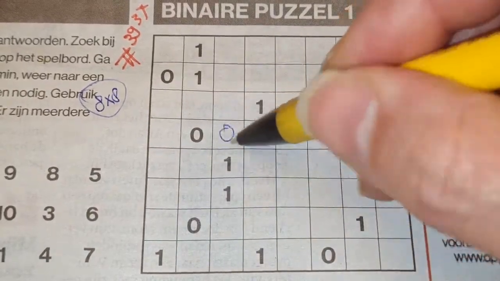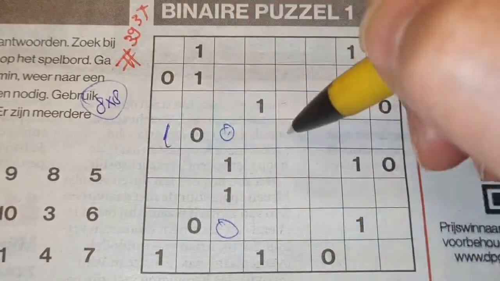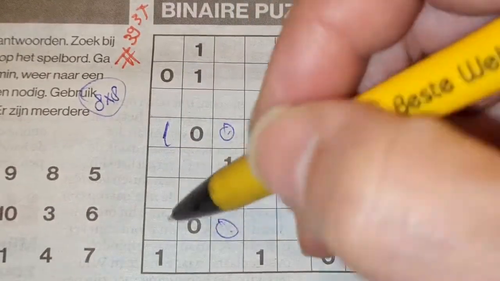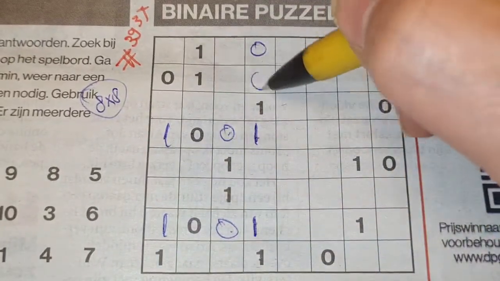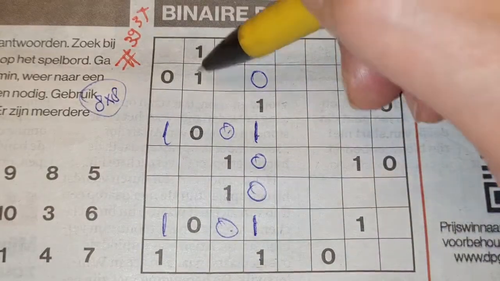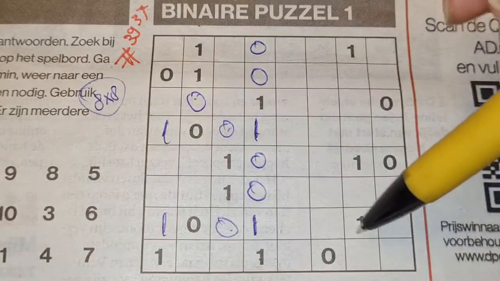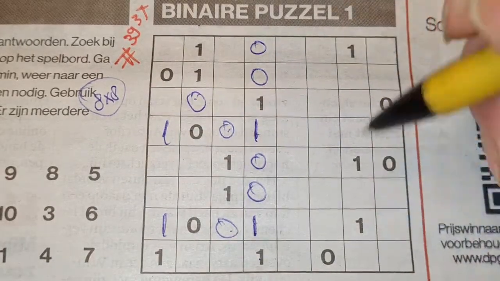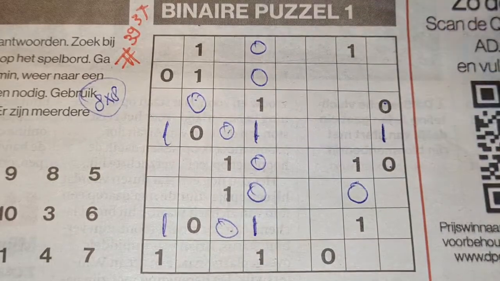Double 1, here no, there no. Double O, here 1, there 1. Double O, here 1, there 1. 4 ones we have here, so the rest are O's. Double 1, here no, there no. Between 2 ones comes an O. Between 2 O's comes an 1.